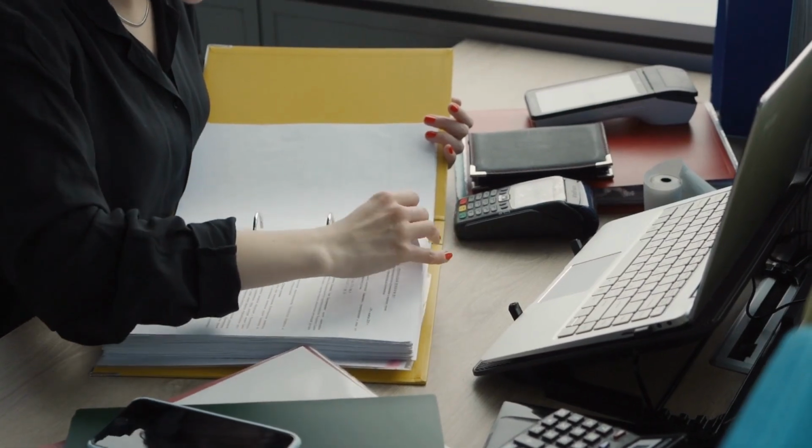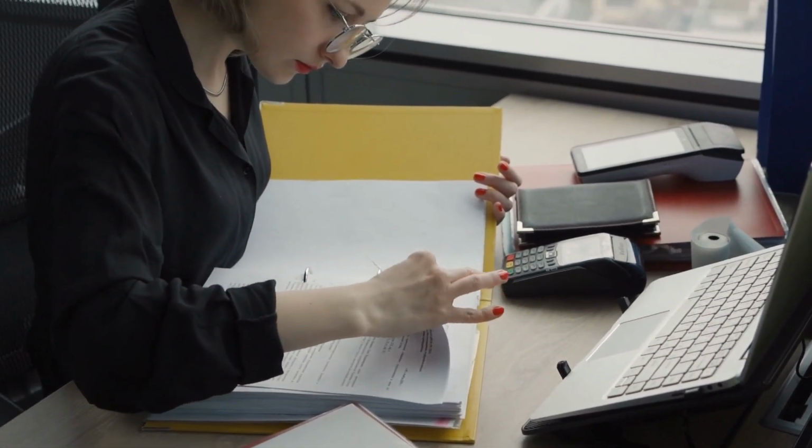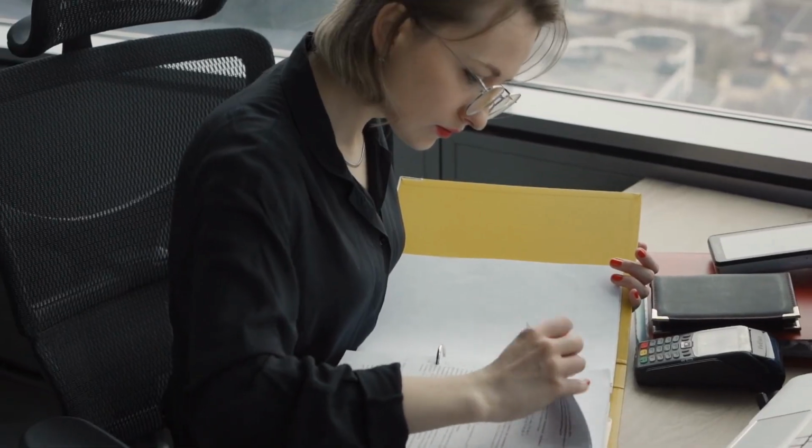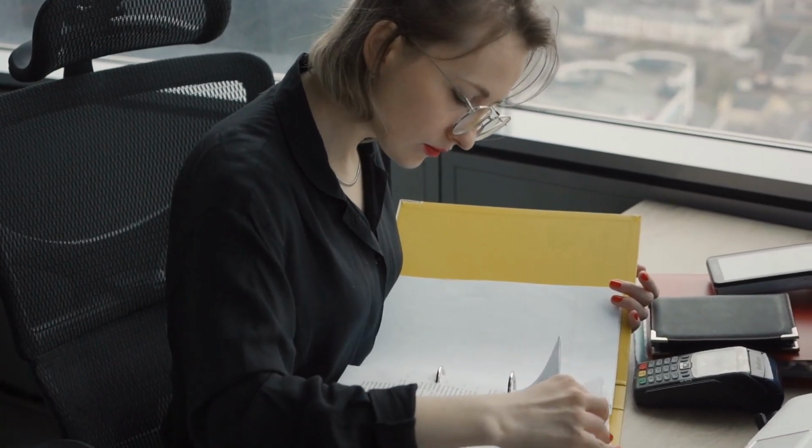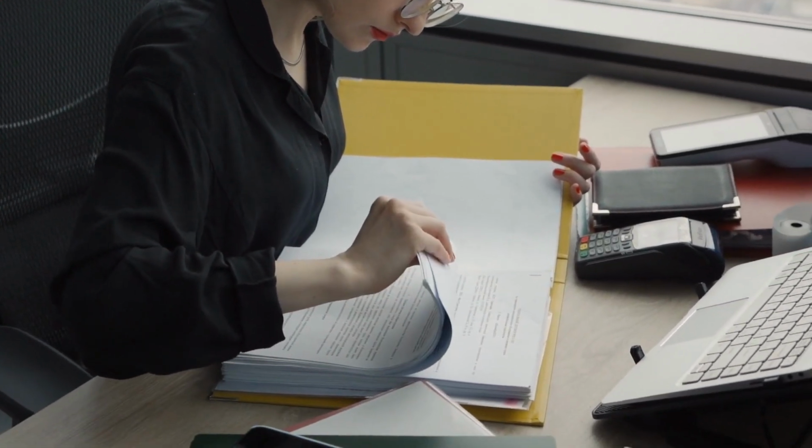What if I told you that most accounting mistakes are not made during the year? They happen right at the very end when businesses try to close their books. That one rushed step can throw off an entire financial statement. Today, we are fixing that.